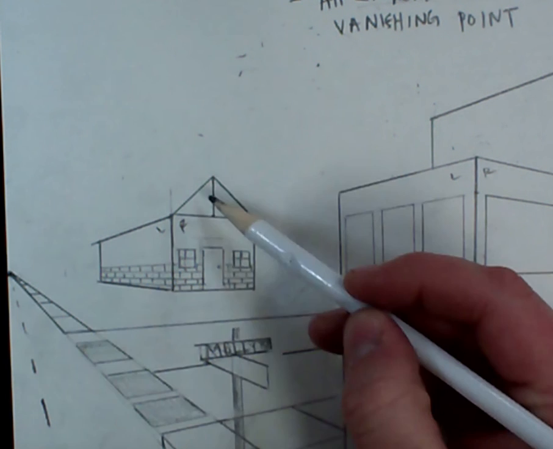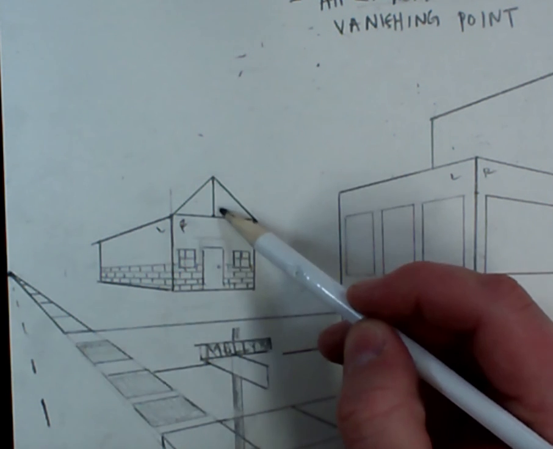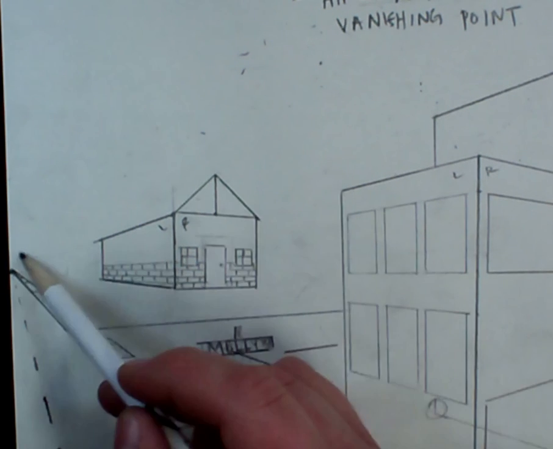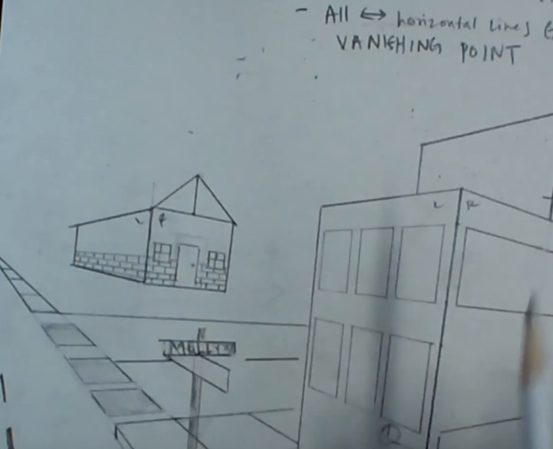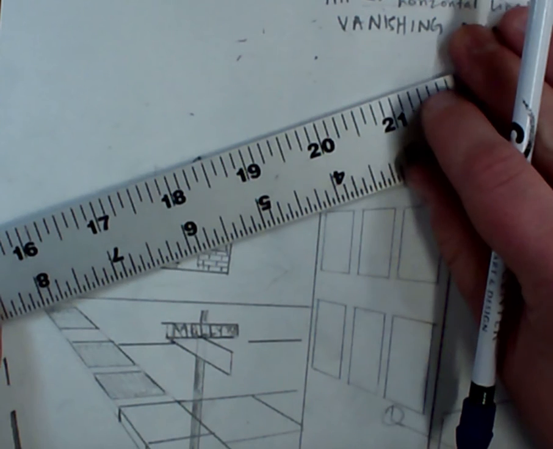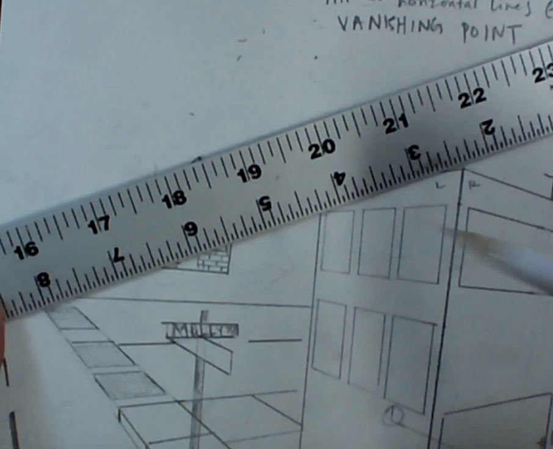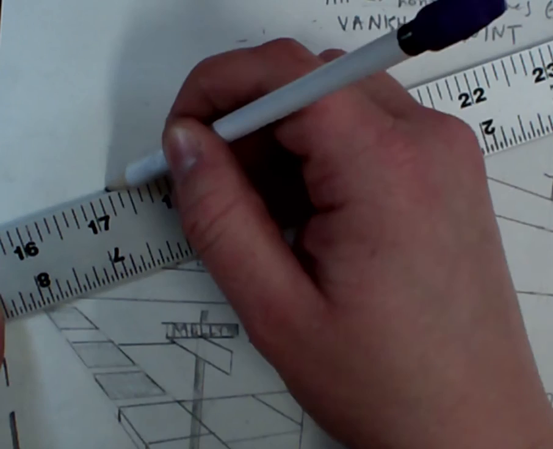So this is the right side of my roof. It's on the right side of my building. To make the left side of the roof with the left side of your building, you go to your left vanishing point. Mine is exactly parallel. Yep, yours was one of the ones I saw where your line met up right with the top of your home.